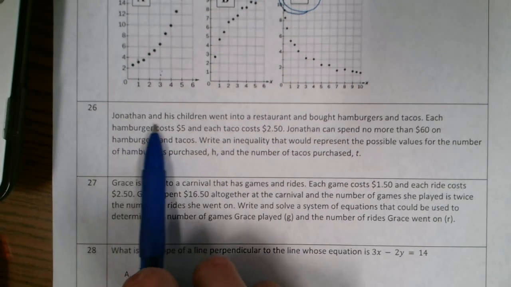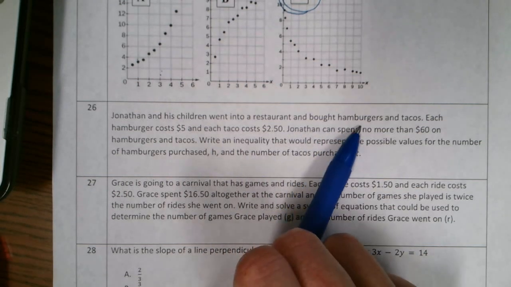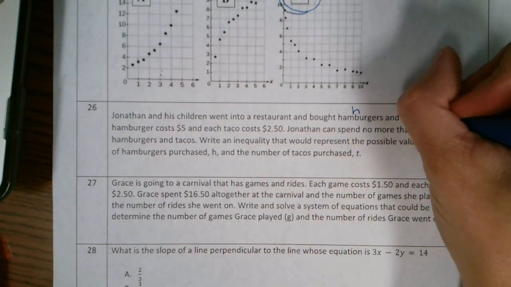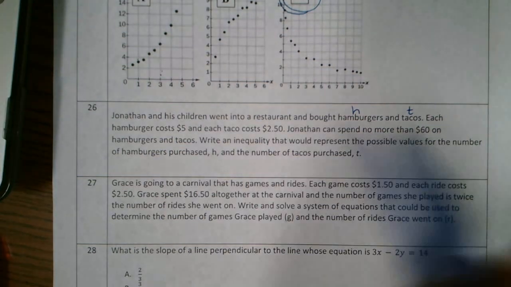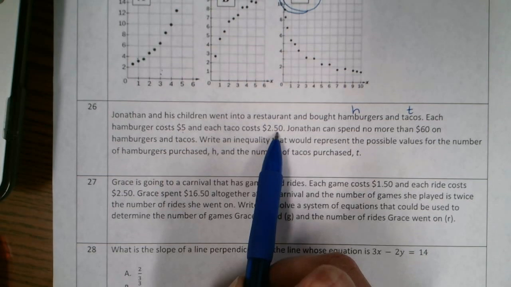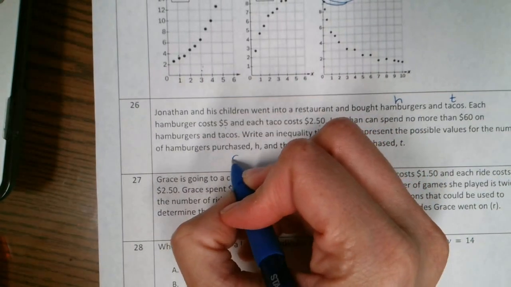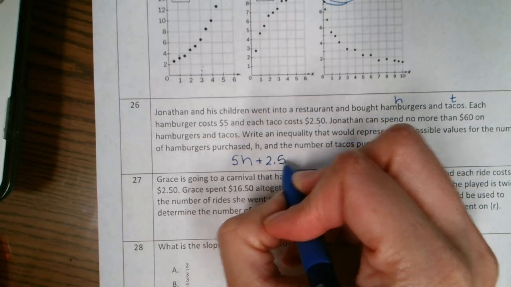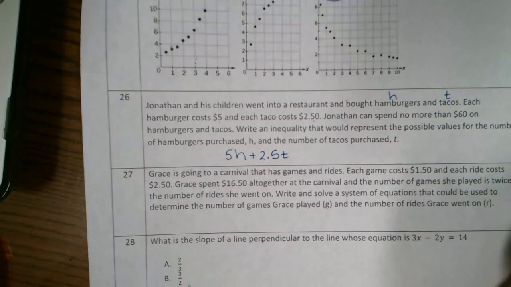Right, number 26 says Jonathan and his children went into a restaurant and bought hamburgers and tacos. So we're going to call the number of hamburgers H and the number of tacos T. Each hamburger cost $5 and each taco costs $2.50. So we would have 5 times the number of hamburgers plus 2.5 times the number of tacos.